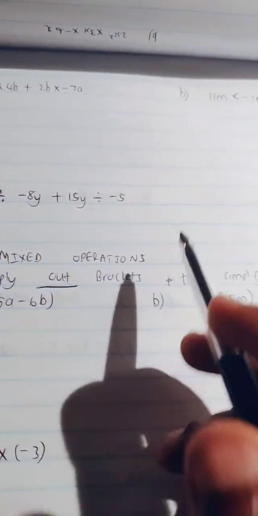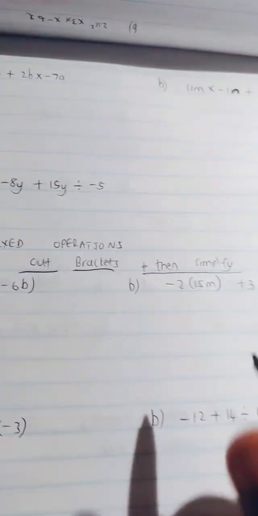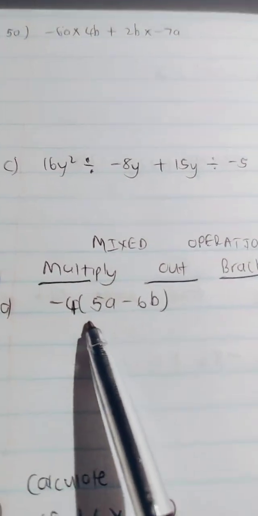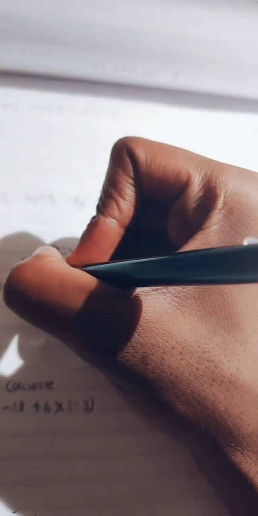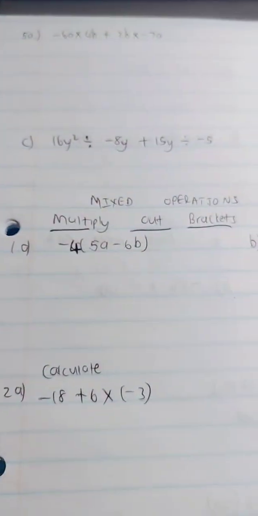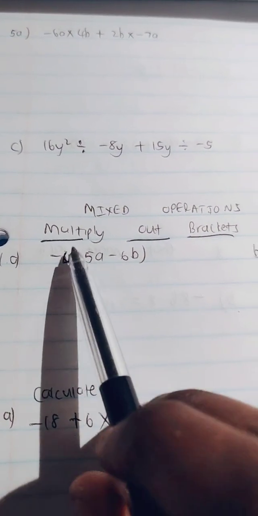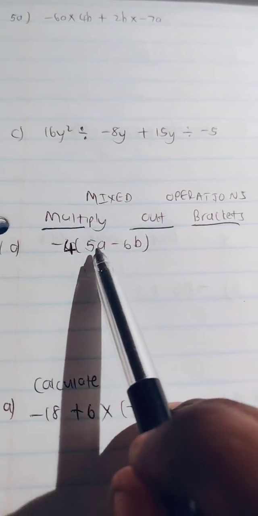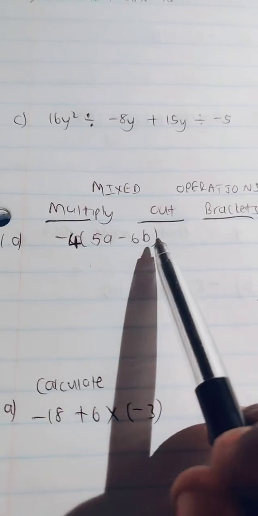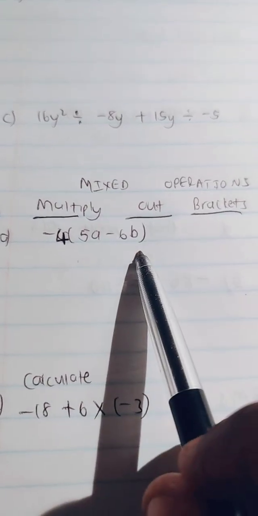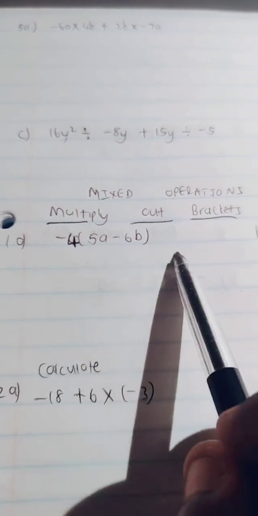This is grade 9 integers. We are given -4 outside the bracket, and inside the bracket we have 5a minus 6b. Close the bracket.